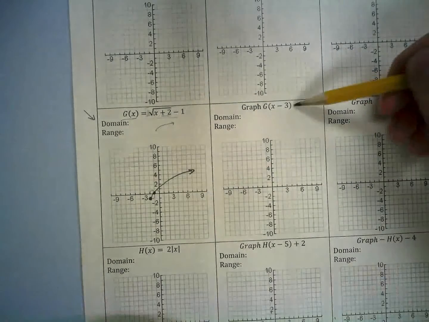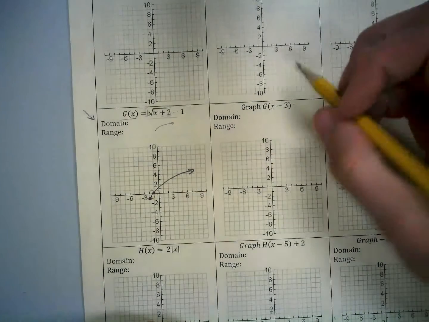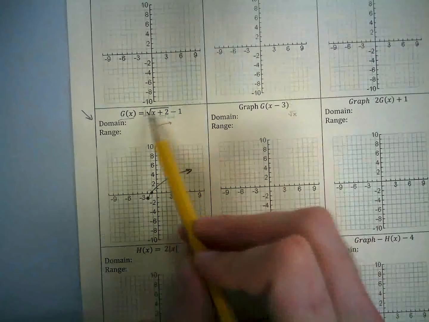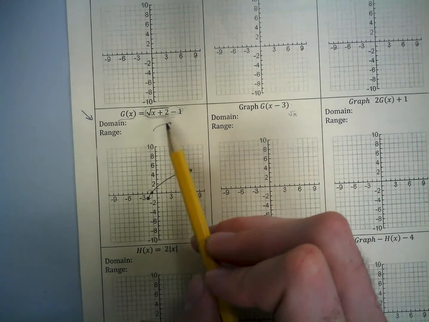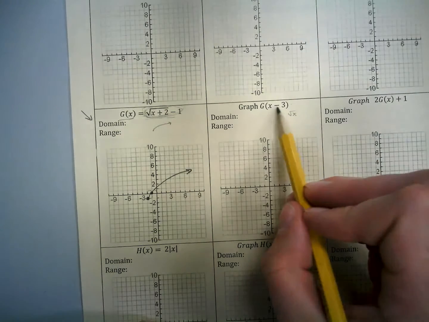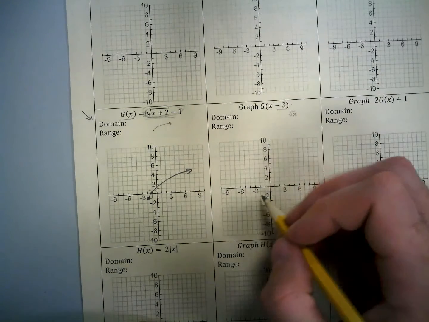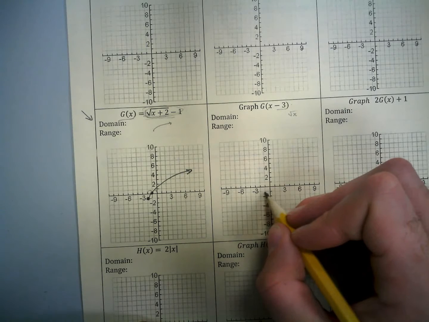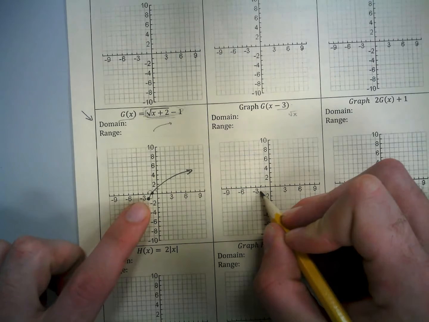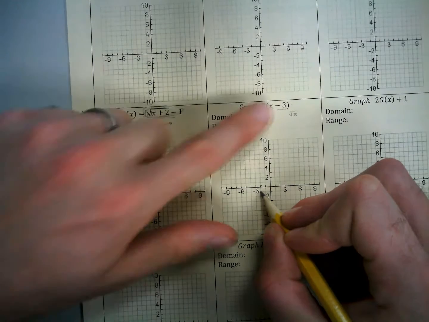So we're going to shift it now. We're not going to shift just the square root of x graph. We're shifting this graph that's already been shifted a little bit. How are we going to shift it? Well, we're going to move it 3 units. So if our first starting point was here, 1, 2, and down, same starting point, we're going to move it 3 units.